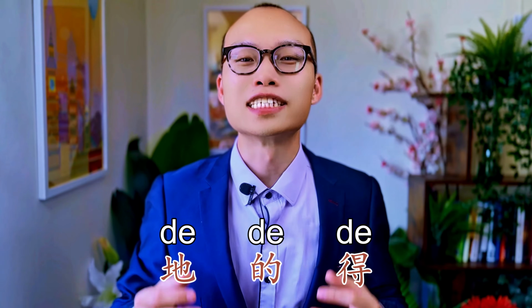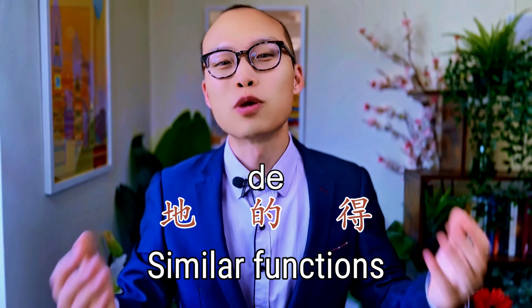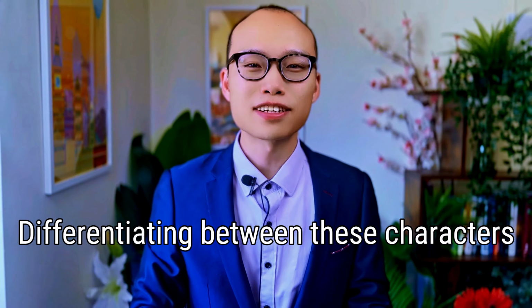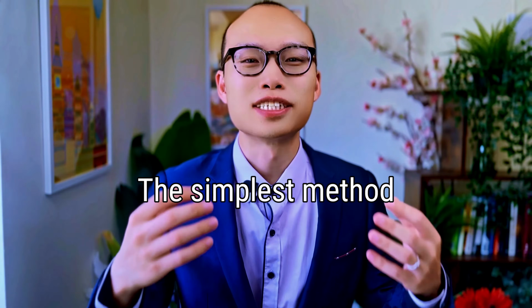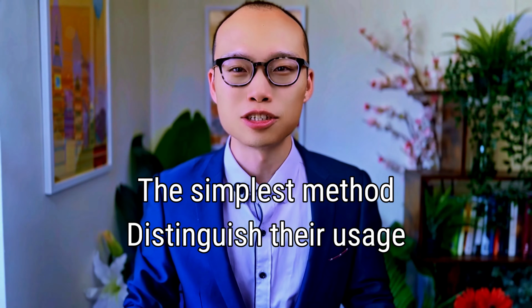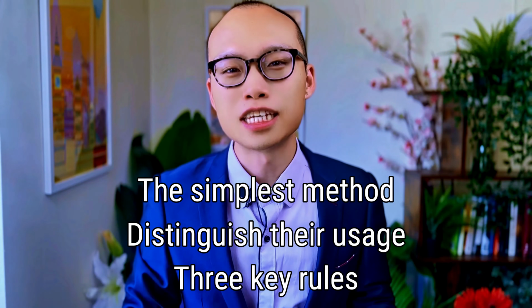However, it's no wonder people find this confusing, as these characters sound the same and have similar functions when used as particles. In fact, differentiating between these characters isn't difficult. Here is the simplest method to distinguish the usage with three key rules.